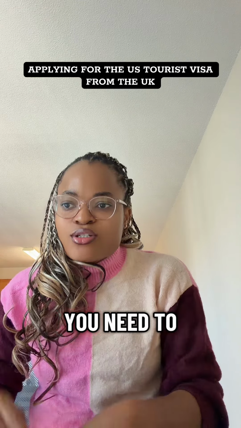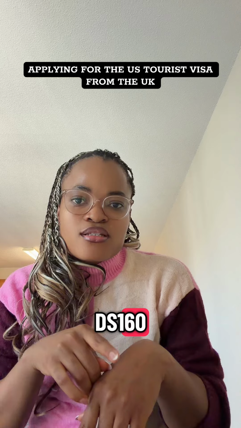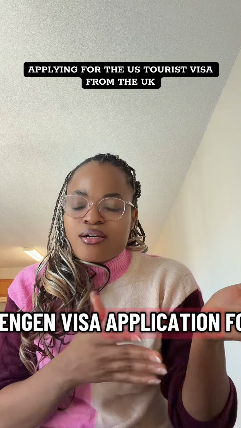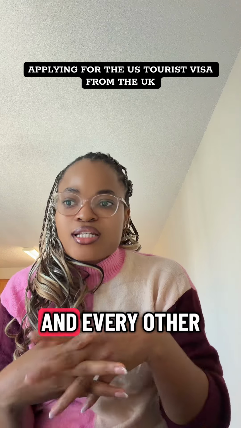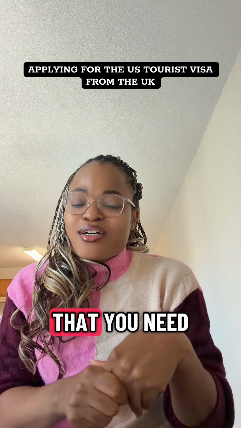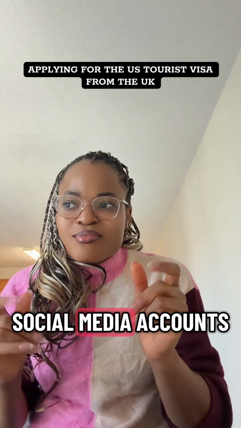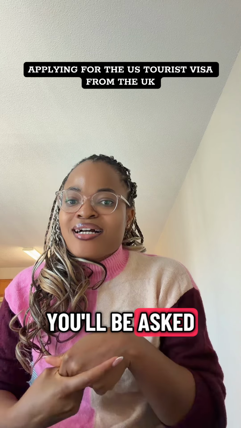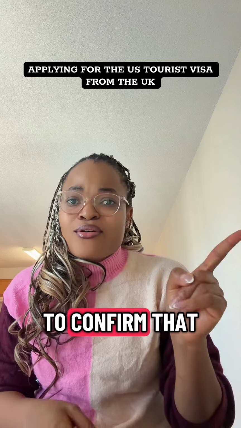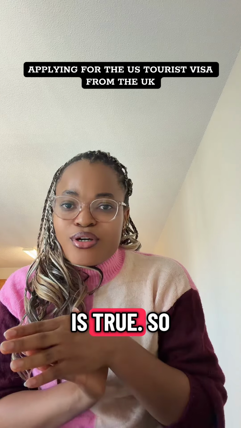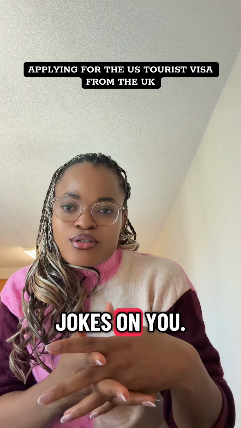First things first, you need to create an online DS-160 form. This is just like an online visa application form, just like a Schengen visa application form, where you need to fill in your details and every other thing you'll be required to fill. And also note that you need to fill your social media accounts now, so make sure you don't hide anything, because at the end of the day, you'll be asked to tick a box to confirm that everything you've filled up in the form is true. So if you lie, joke's on you.